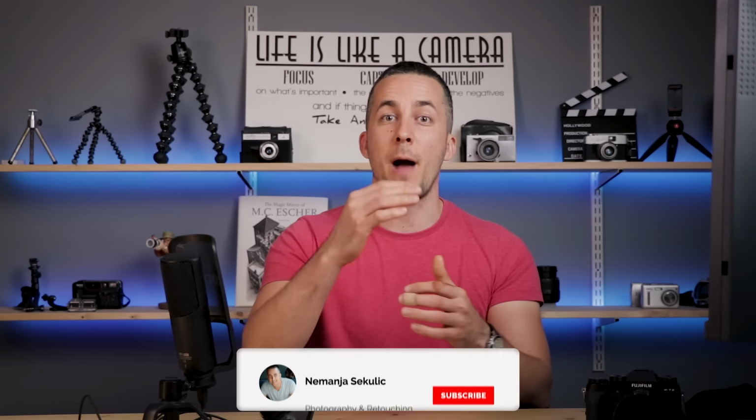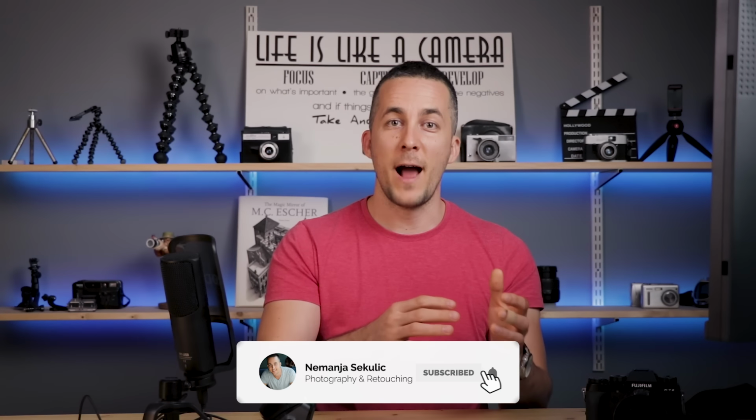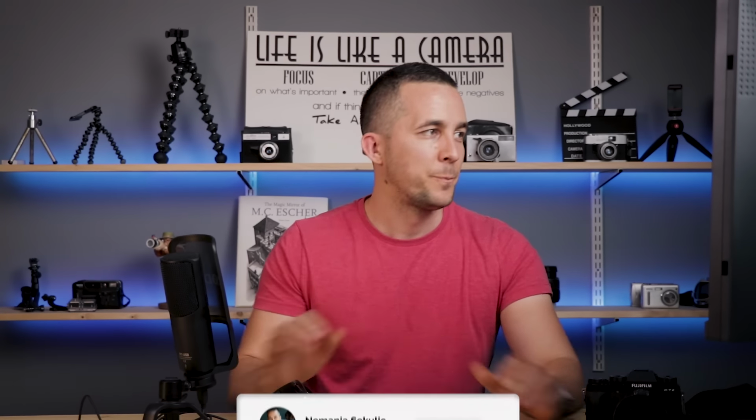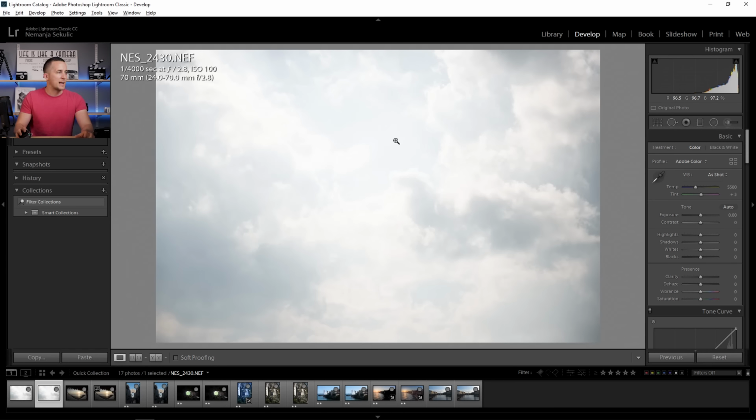So let's go to another example and let me show you how you can recover some highlights from a RAW file compared to a JPEG file. So we have this sky. It's a little bit blown out. It's a little bit overexposed photo. As you can see, we have almost no details in the midtones, and in the shadows, especially blacks. But this is a NEF, or the RAW file. NEF is the RAW file from Nikon cameras.